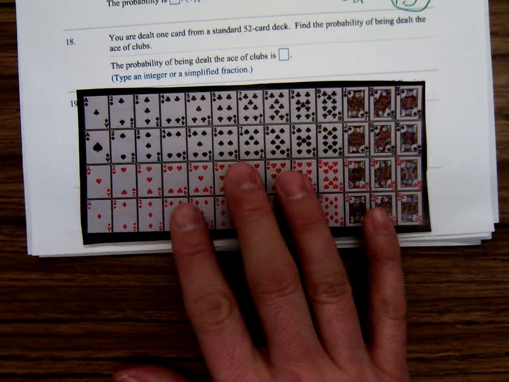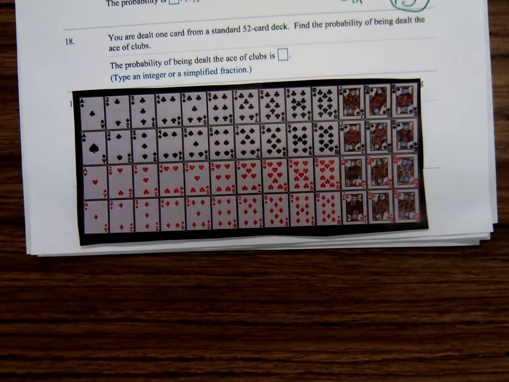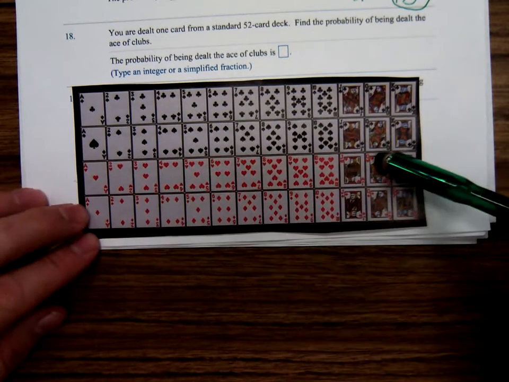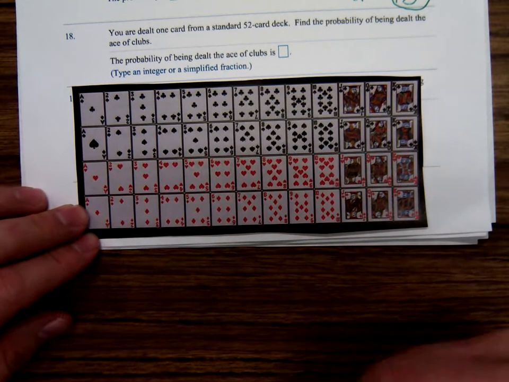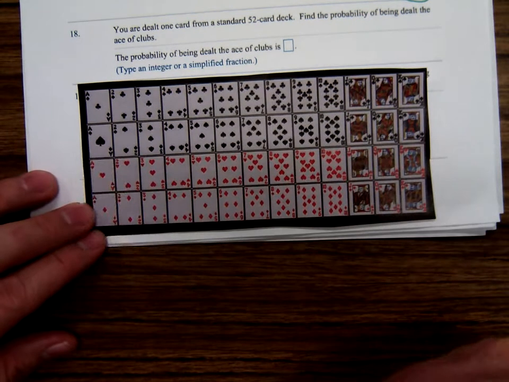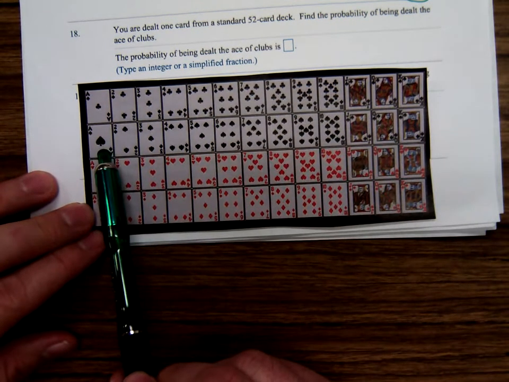Number 18. You are dealt 1 card from a standard 52 deck. Find the probability of being dealt the ace of clubs. Okay, what are these? Diamonds, hearts. I always get these other 2 names confused. Spades and clubs. Which one is this? Is this spade? Yes.